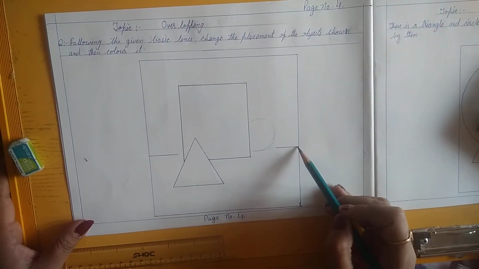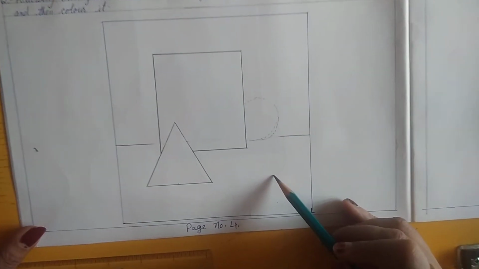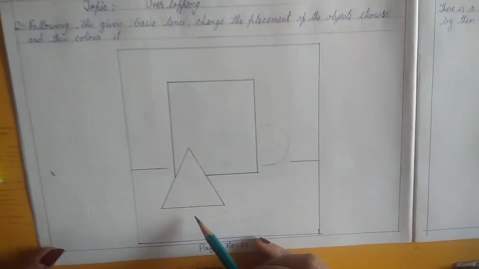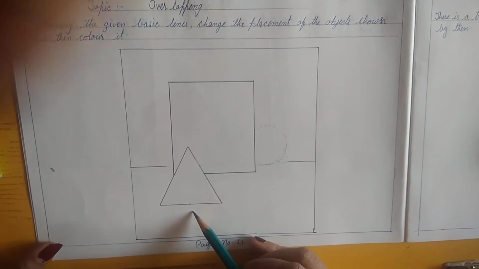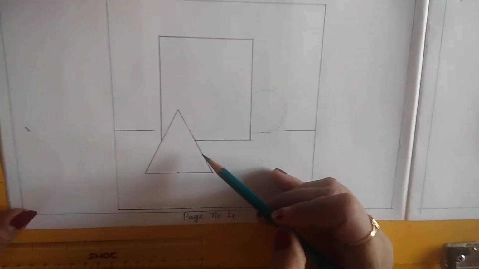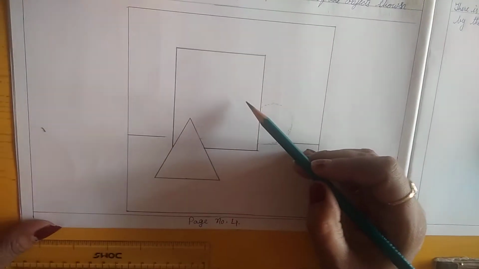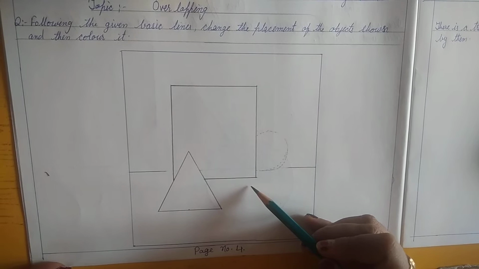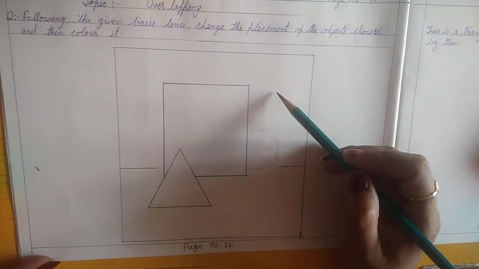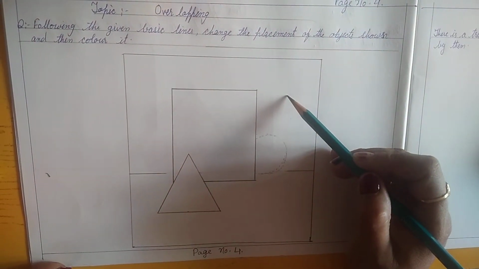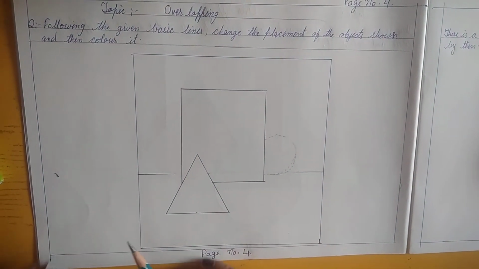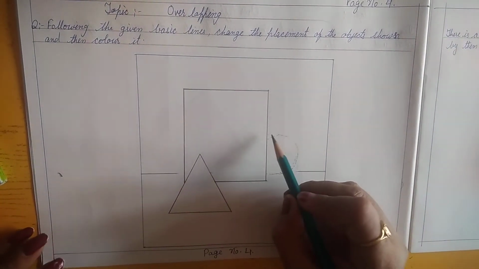This is your baseline, this is your foreground, and this is your background. The triangle is given in the foreground. Now, how to draw a square and a circle in the foreground. Do not draw a circle and square in the background. The basics are on the foreground. Okay, after that draw a circle.